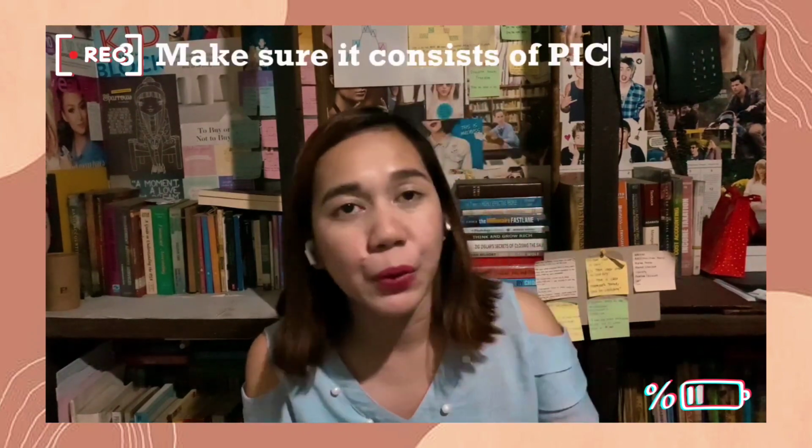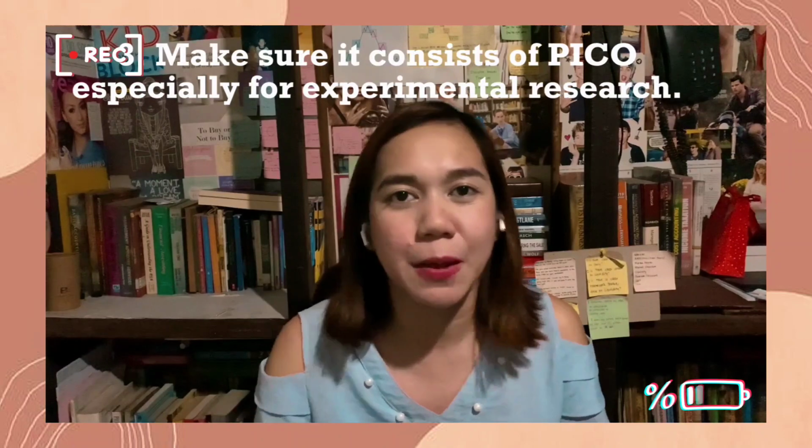Third, you have to make sure that there is the PICO. Whenever we talk about PICO, this is the participants, intervention, control, and outcome. This four is only applicable if you are doing an experimental research. Or maybe you have participants, okay? Just remember, in your title, you have to make sure that all variables are there.